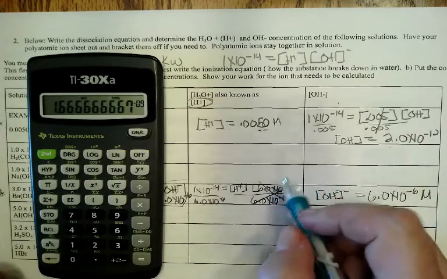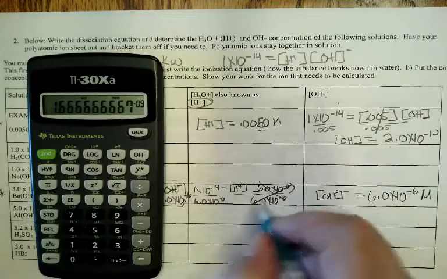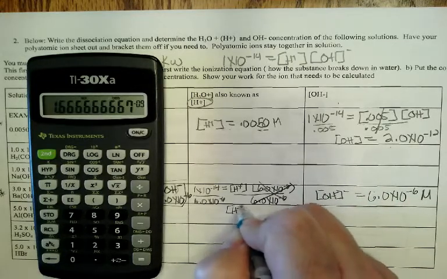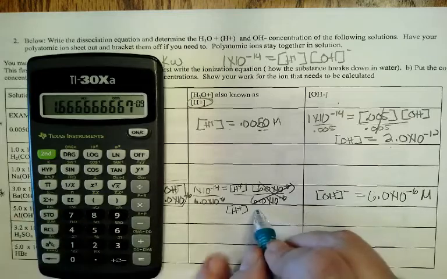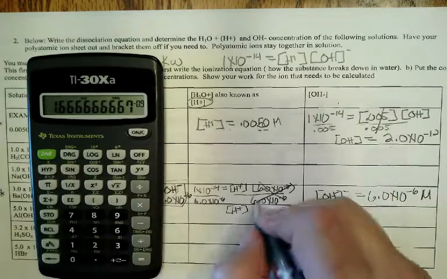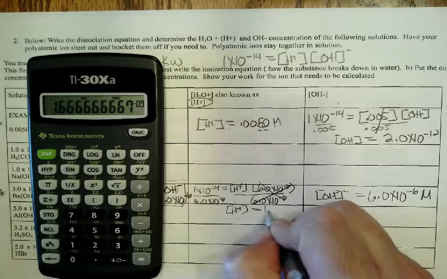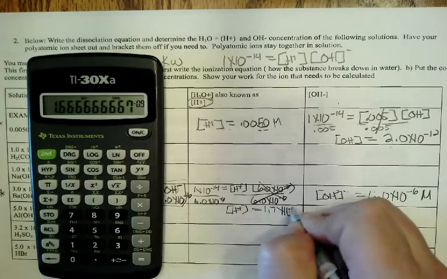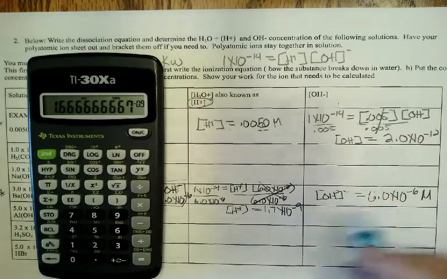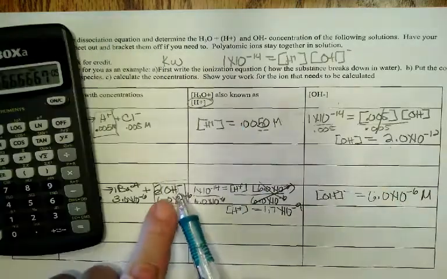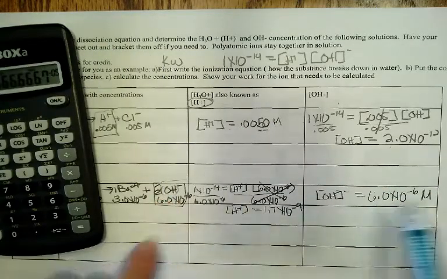1.66 times 10 to the negative 9th, or my H plus, I'm writing below, but this is all the same problem. Your columns will spread apart and give you room. H plus is going to equal 1.7 times 10 to the negative 9th. Notice I'm in the correct column because I'm solving for H plus. They gave me OH, I wrote it there. Okay, so that's how you're going to do those problems.